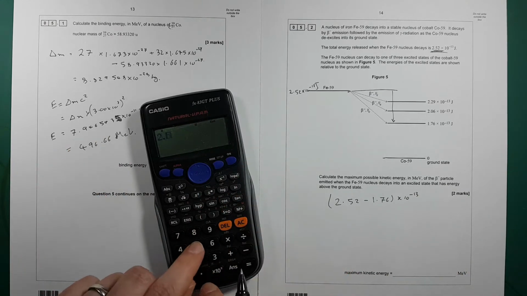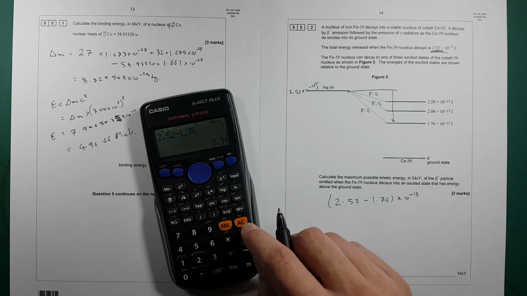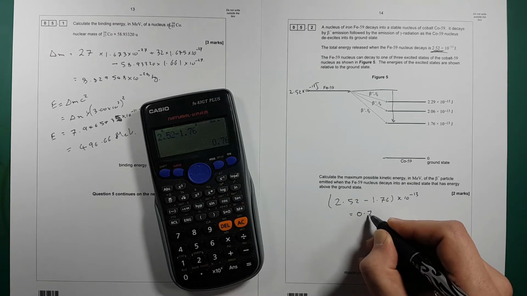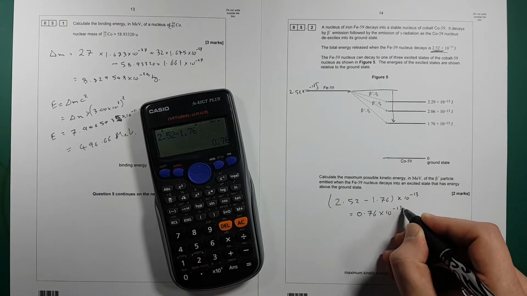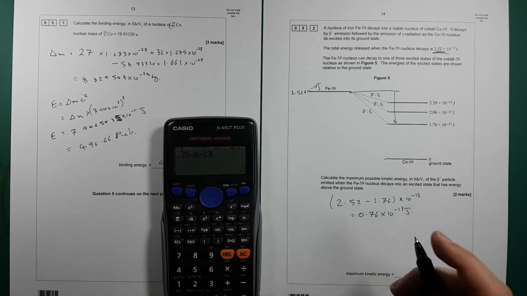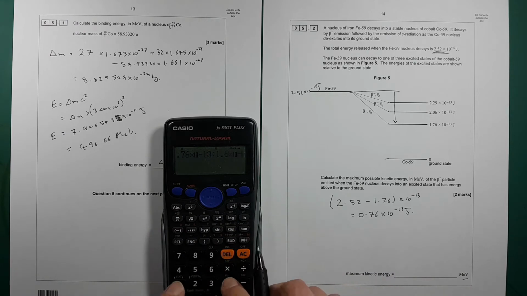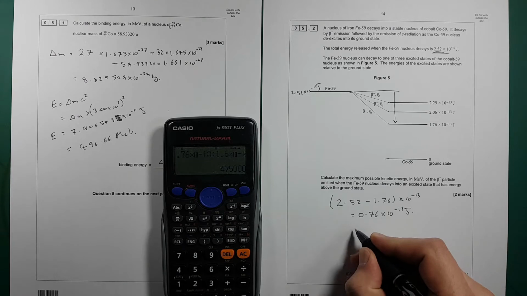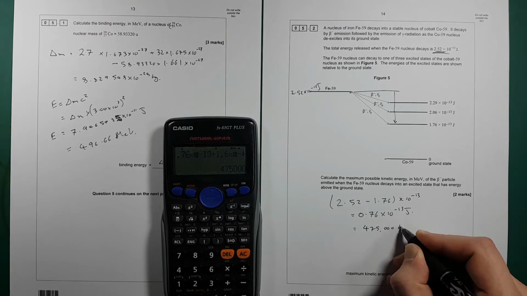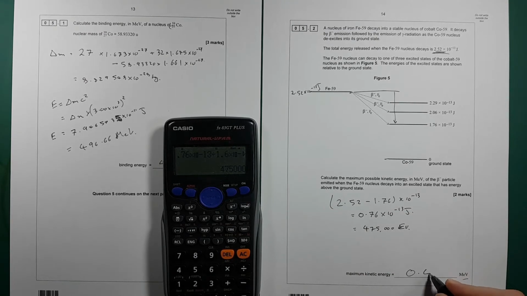So we've got 2.52, take away 1.67, equal to 0.76 times 10 to the minus 13 joules. So we've got this many joules, and we need to convert it to MeV, so we go divided by 1.6 times 10 to the minus 19, so that is equal to 475,000 eV, so that's 0.475 mega electron volts.